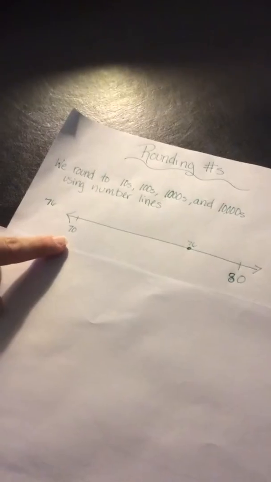In the case of 76, I would see that it's between 70 and 80, and just plot my number of 76 and see, okay, well, since it is only 4 jumps away from 80, that means it would round to 80 because it's closer to 80. But it would be 6 jumps to go back to 70 and it's farther away, therefore justifying why it rounds to 80.